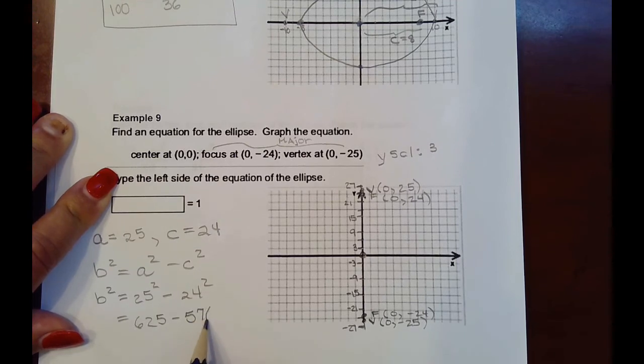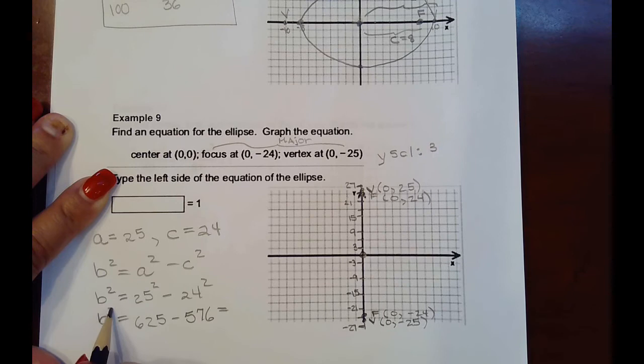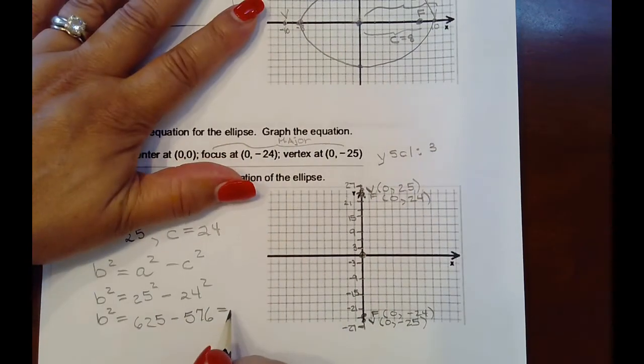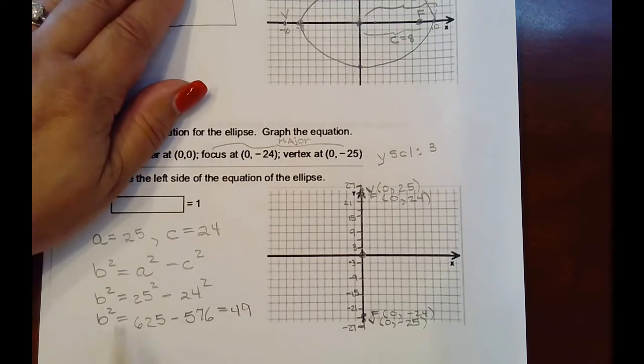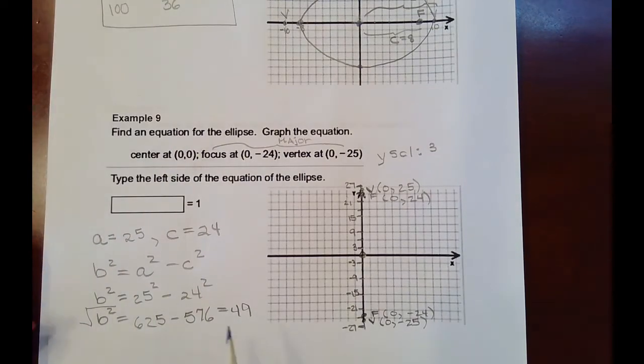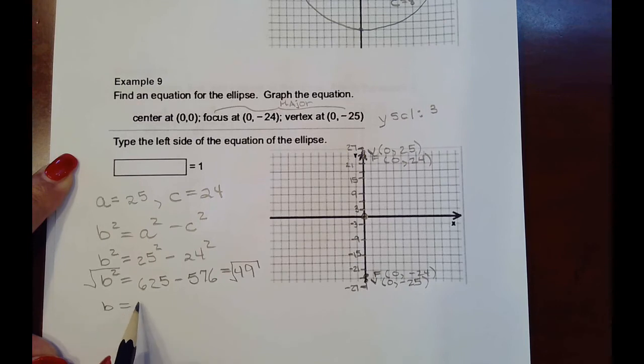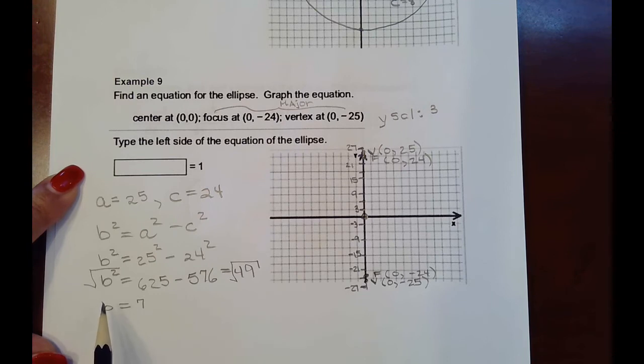And then when we subtract these two, it's 625 minus 576, you get 49. And if B squared is 49, then by the time we take the square root of B squared as well as the 49 that's on the right side, we have B is equal to 7, which we only need for graphing purposes. We're going to use it in its exact squared form, which is 49, when we give the equation. So we are actually ready to give that equation.